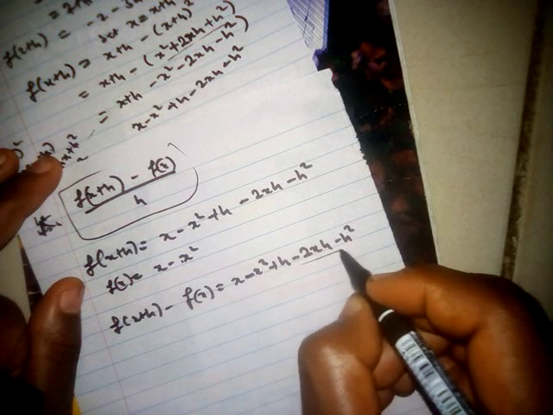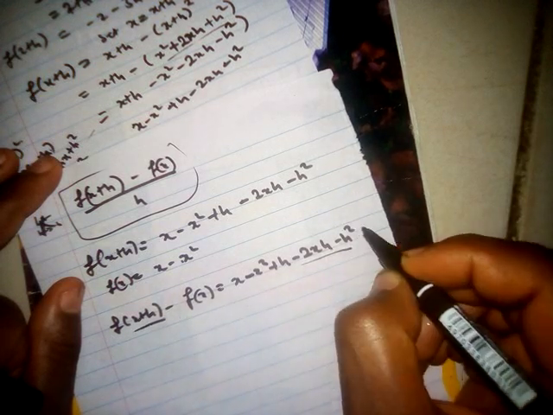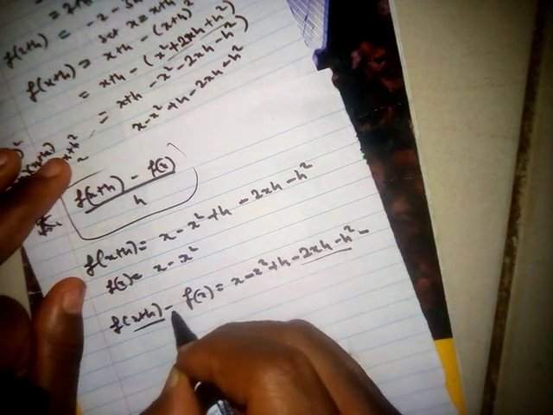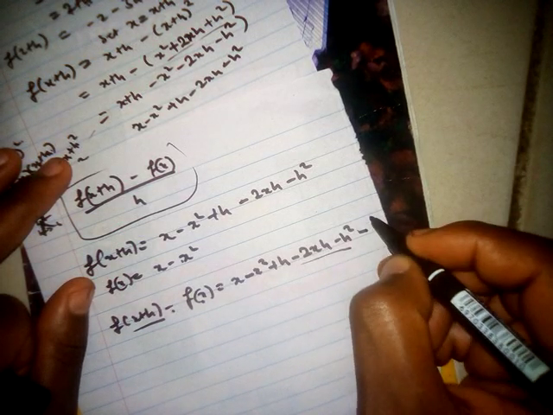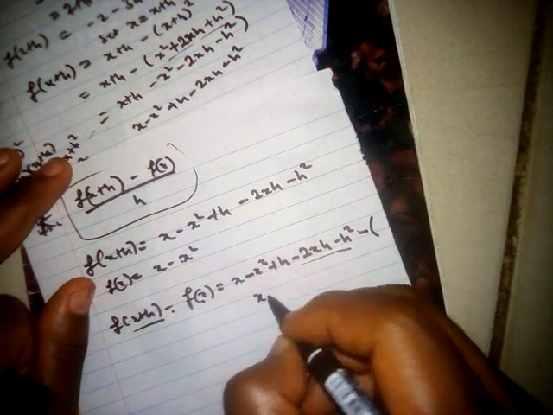This minus is for this one. Now what is my f of x? Let me put a bracket. It is x minus x squared.